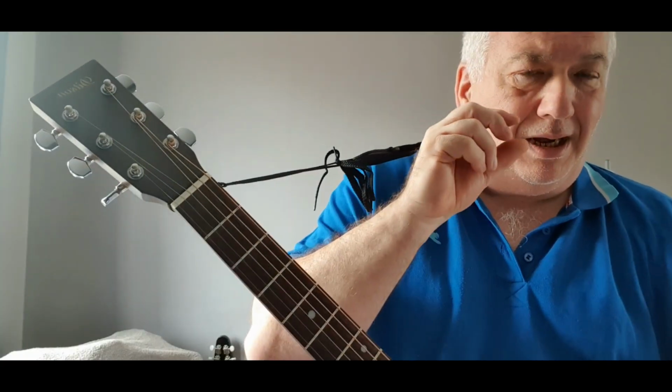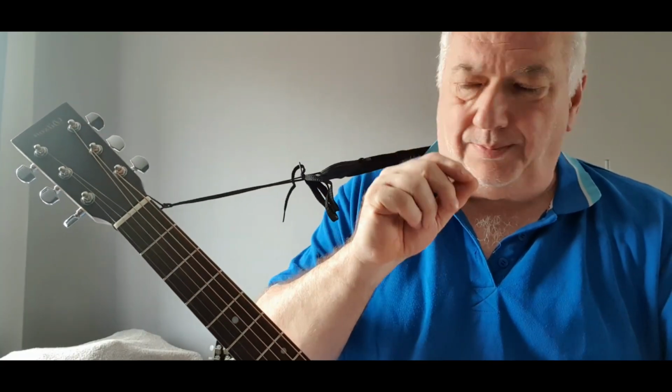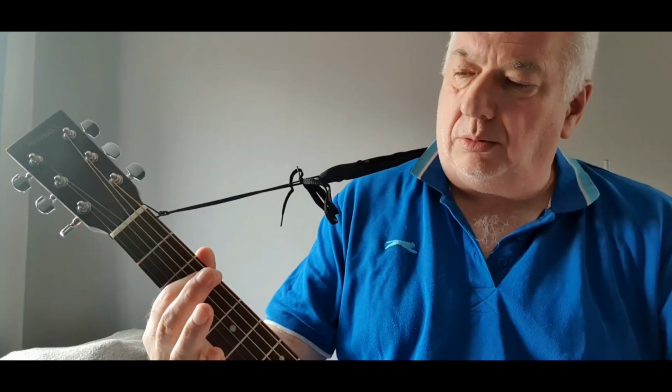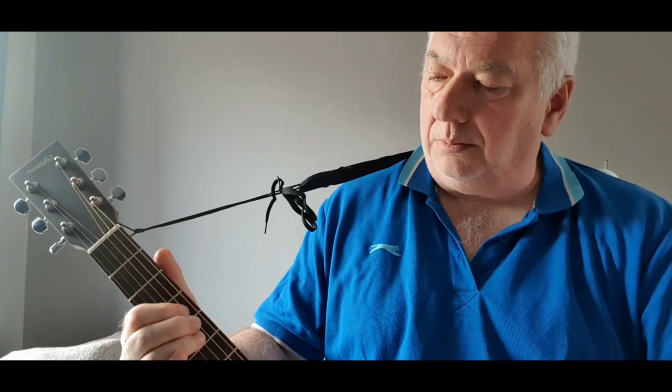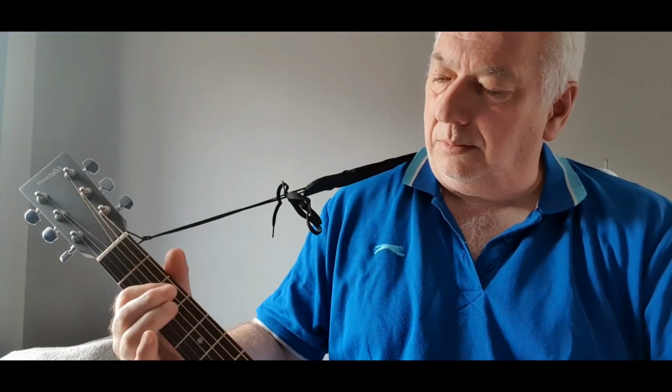So an A chord has a root note, the A. So the note before the A would be the G flat. So you just slide from the G flat and then hit the octave note, the bottom note there.